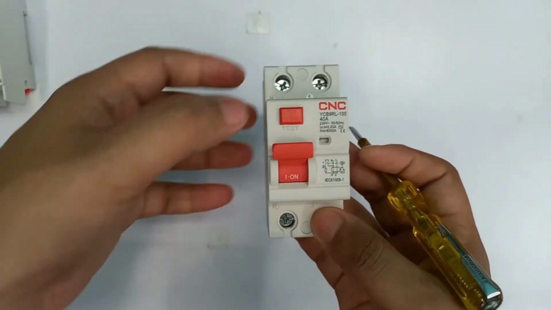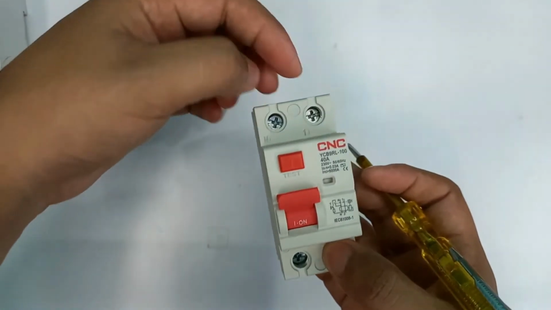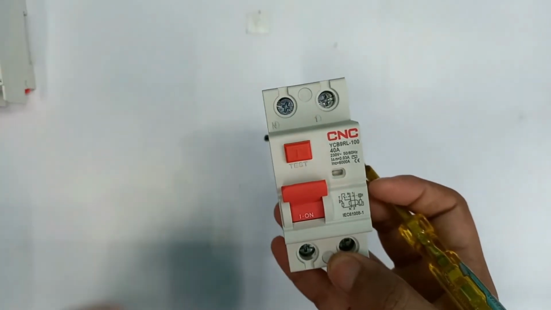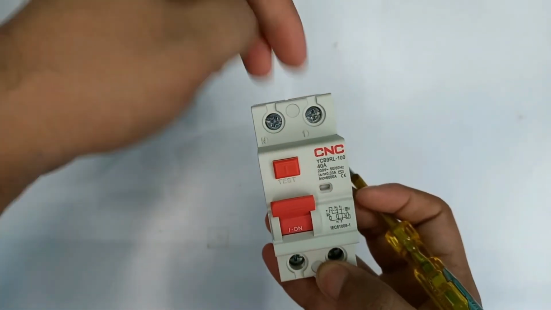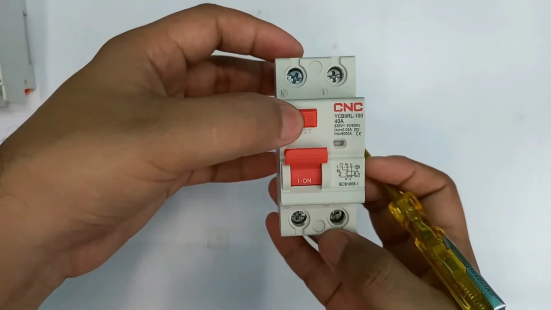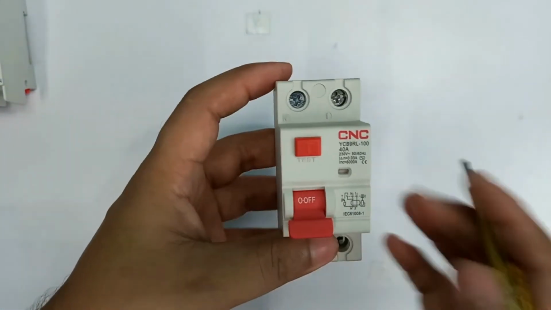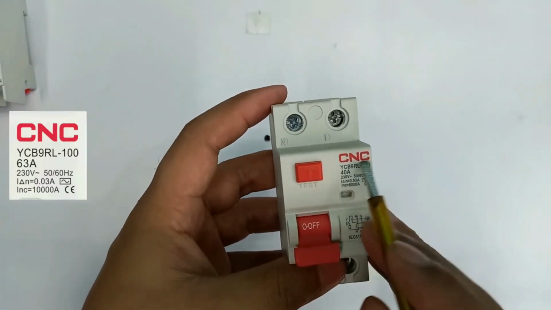Let's suppose supply is connected at both ends, and if I press this red button, it will balance the load. If you simply press this button, it will trip your protective device, right?